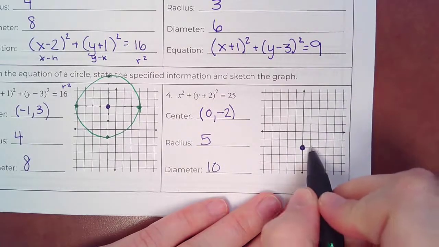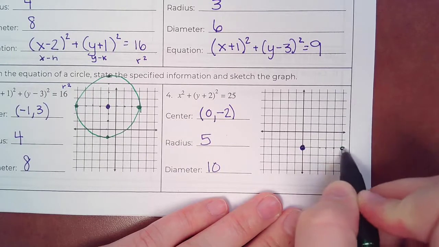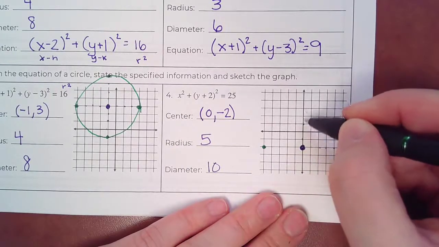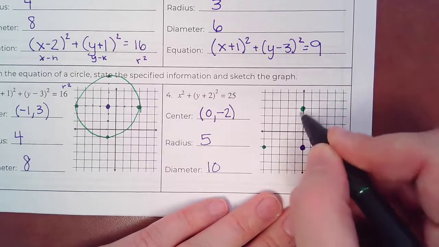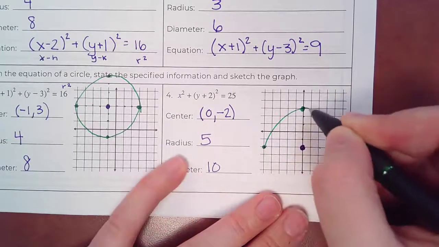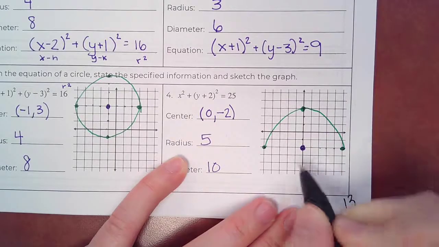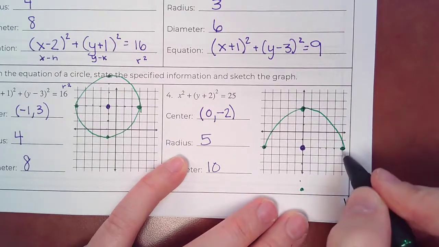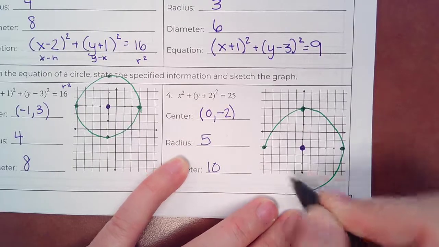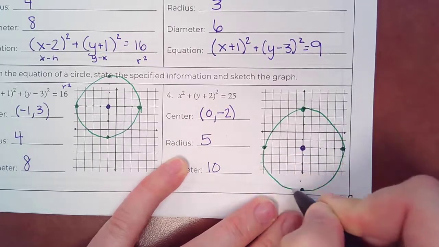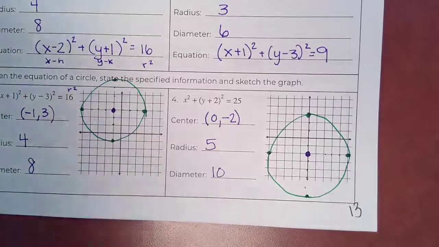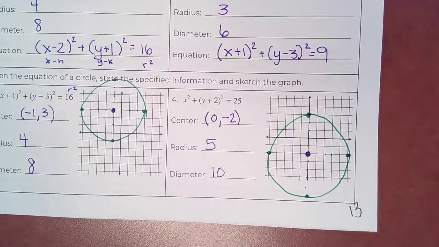Radius of 5. So I'm going 5 in either direction and up and down. So I'll start to round out my circle here. Kind of eyeball 5. Doesn't have to be perfect, but you do have to graph on your test. All right, when you're ready, flip the page.